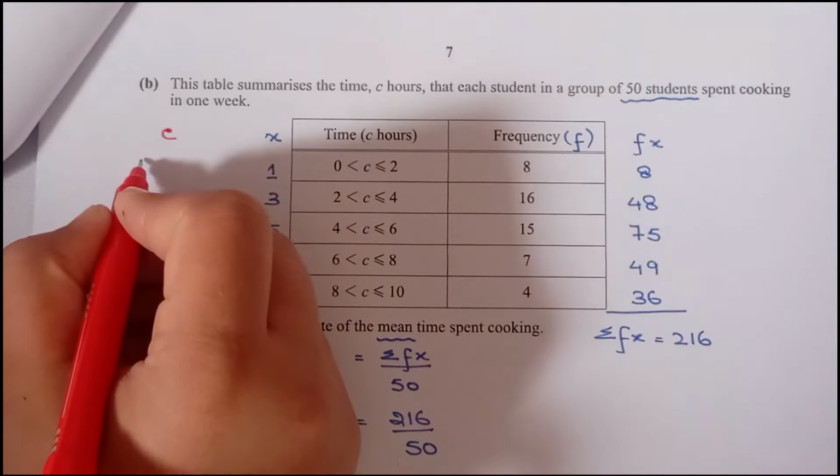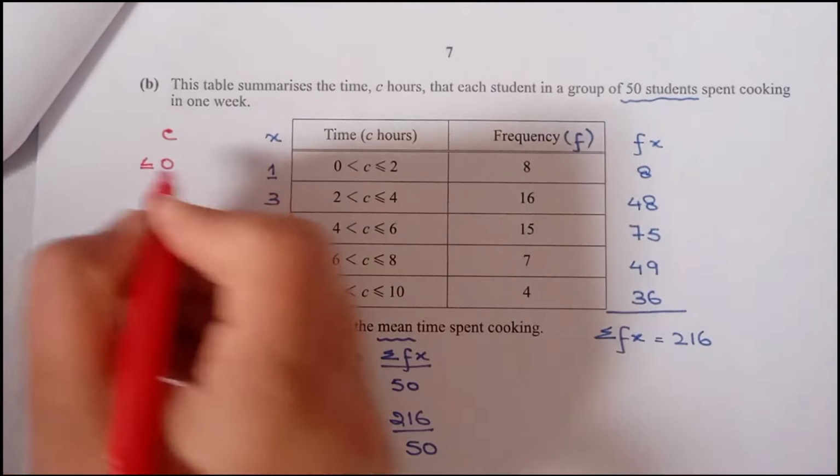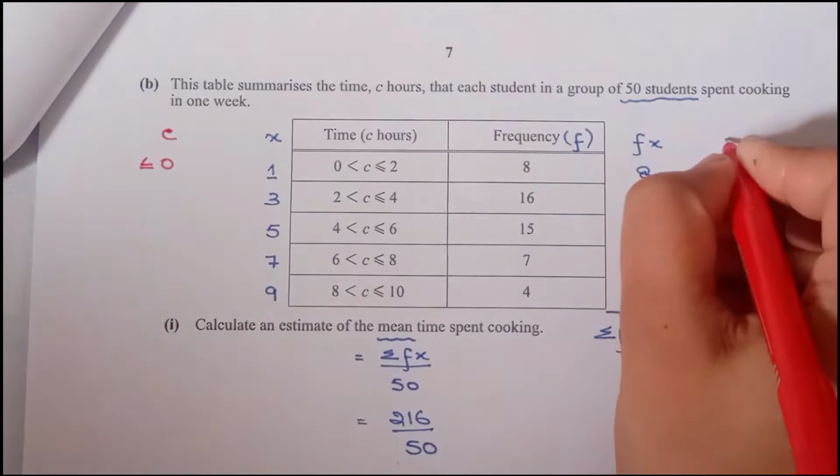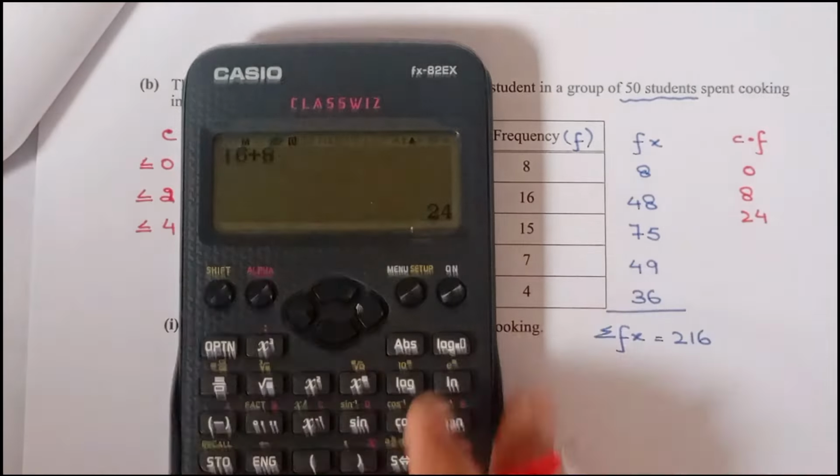When the C value is less than or equal to 0, the cumulative frequency would be 0. When the time is less than or equal to 2 hours, the frequency is 8. When it is less than or equal to 4 hours, it would be 16 plus 8, so 24.